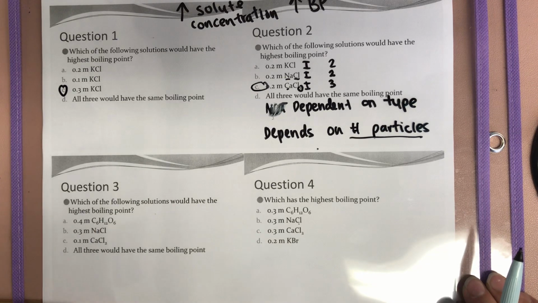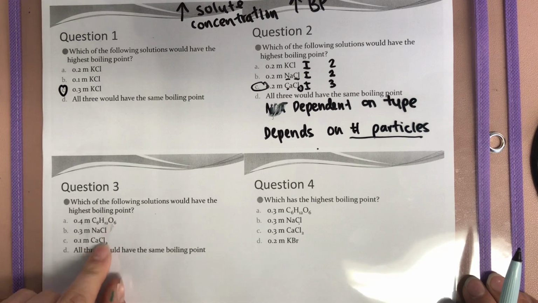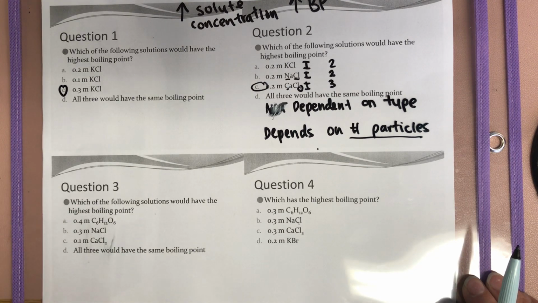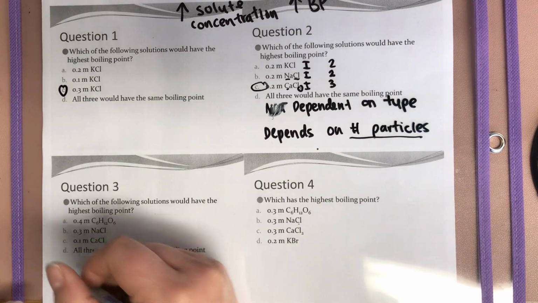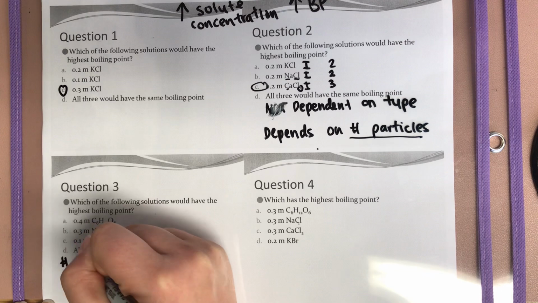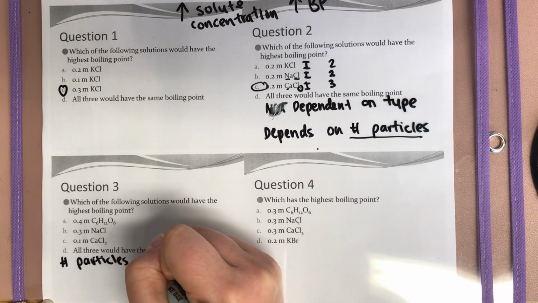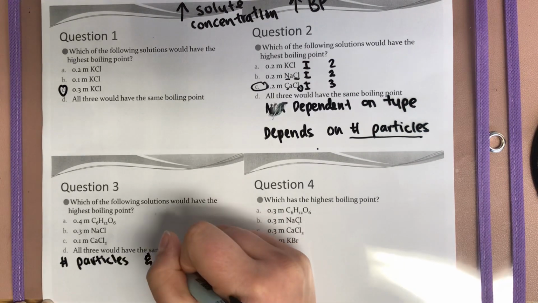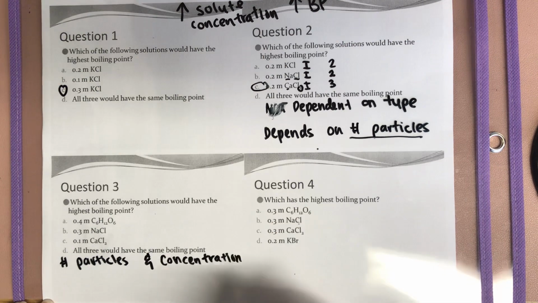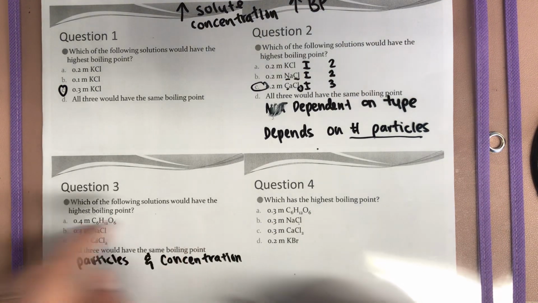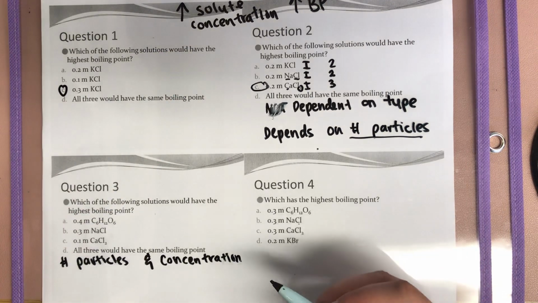Question 3 gets a little trickier because we have different concentrations and different compounds. So we're going to need to look at the number of particles and we're going to look at the concentration. What I typically do is write these out and then multiply them by each other to get my overall solute concentration.